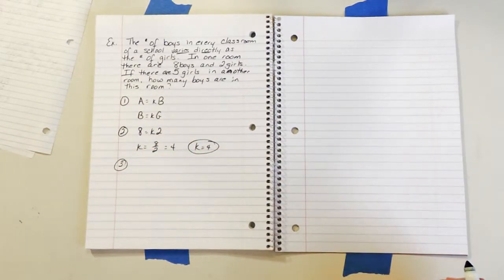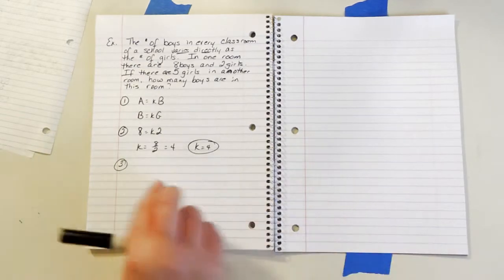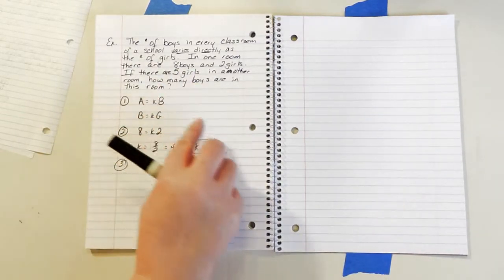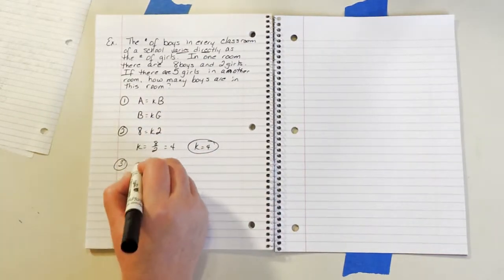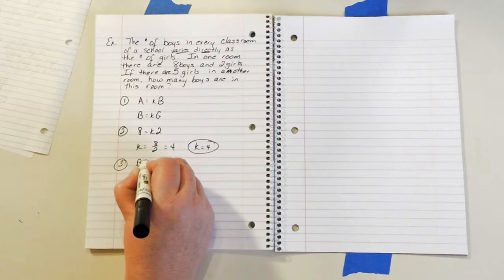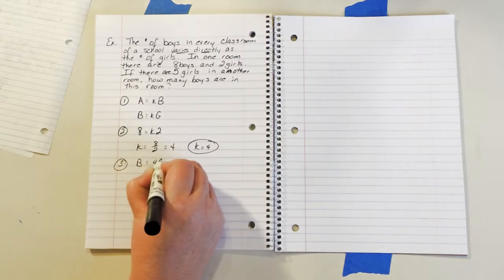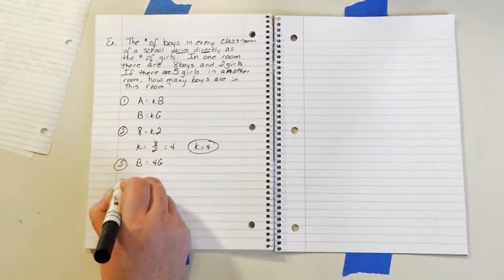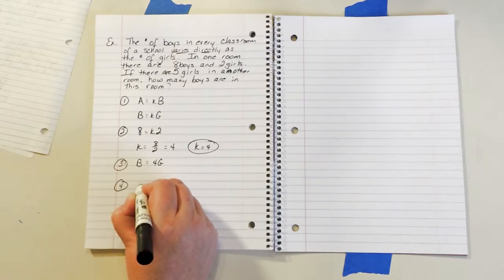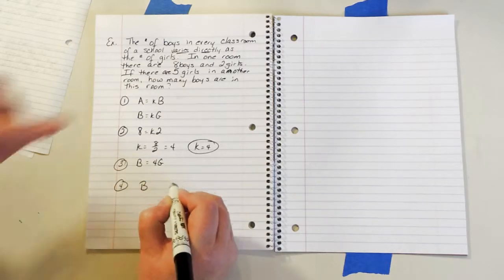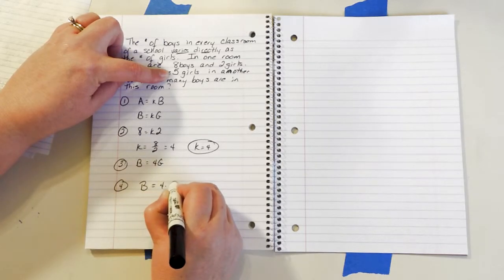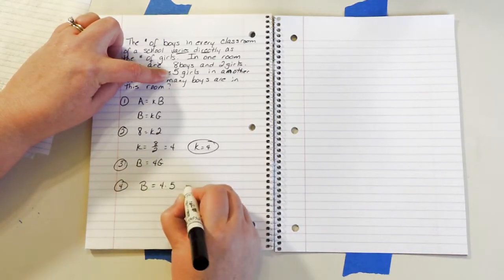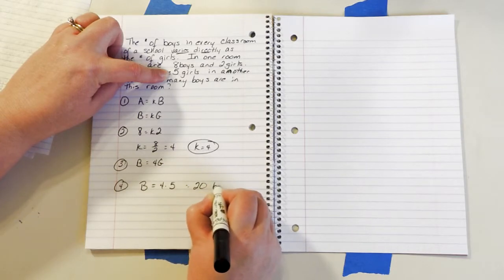If there are 5 girls in another room, how many boys are in this room? So the next thing we're going to do is set the problem back up and substitute. So the problem is going to be boys equals 4 times girls. And then we're going to substitute. We don't know how many boys there are, but we know there are 5 girls. So boys equals 4 times 5, which equals 20. So we have 20 boys.